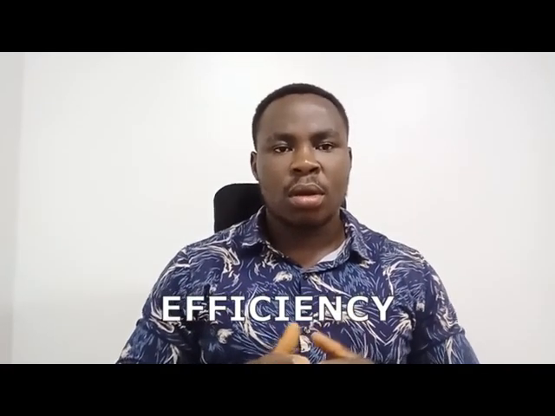Number two is efficiency. Low frequency inverters have lower efficiency, between 85 to 90% efficiency. They also have high idle power consumption. By idle power consumption, it means the power consumption of the inverter itself when it's not connected to any load. Therefore, low frequency inverters consume more power when in idle mode.